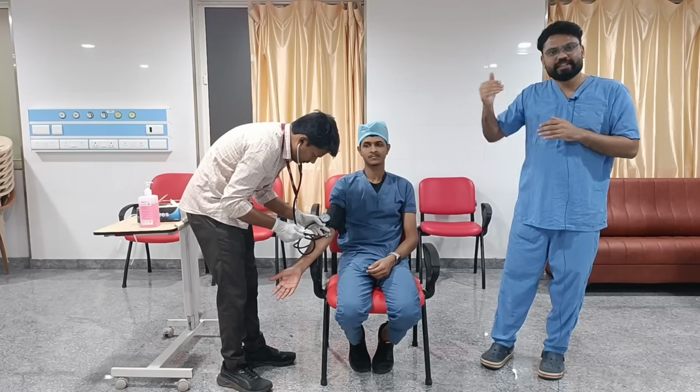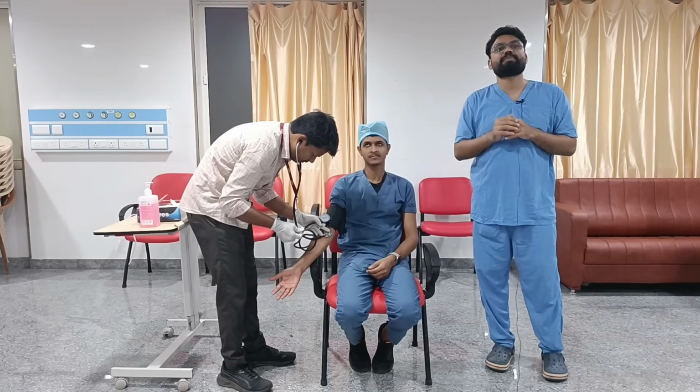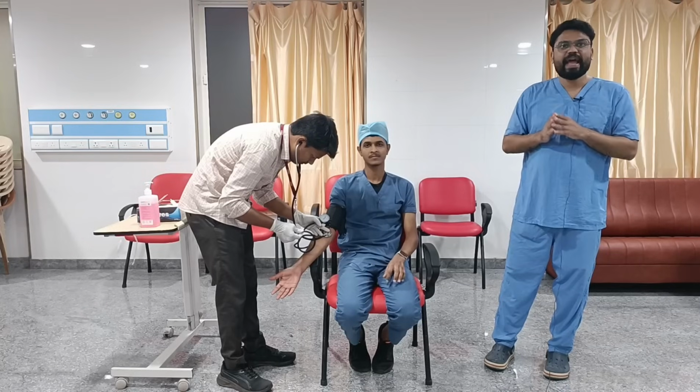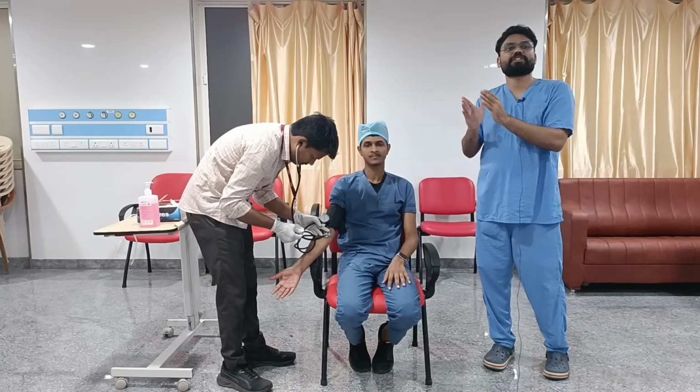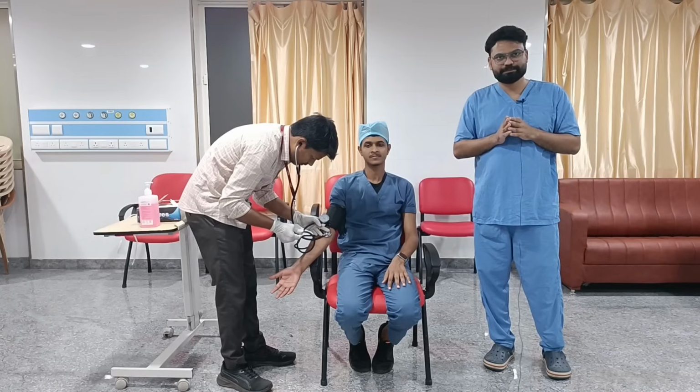Then in the auscultatory method, we gradually decrease the pressure at a rate of 2 millimeters of mercury per second, and the appearance of the Korotkoff sound marks the systolic blood pressure, and the disappearance of the Korotkoff sound marks the diastolic blood pressure.